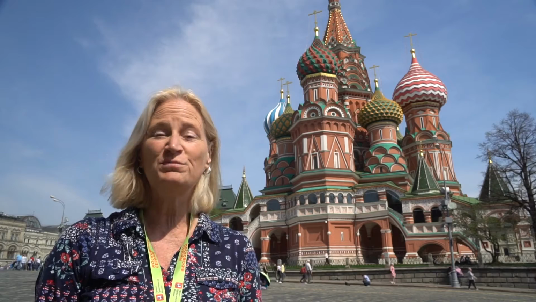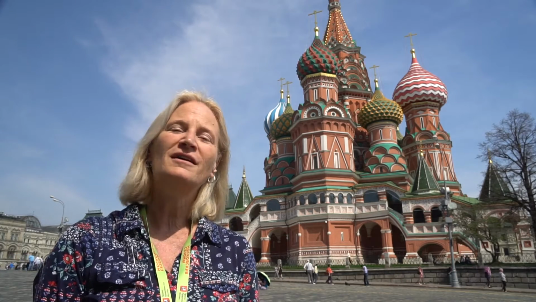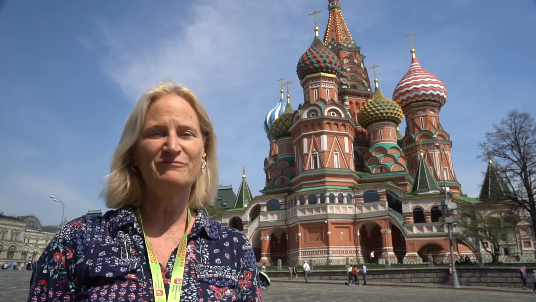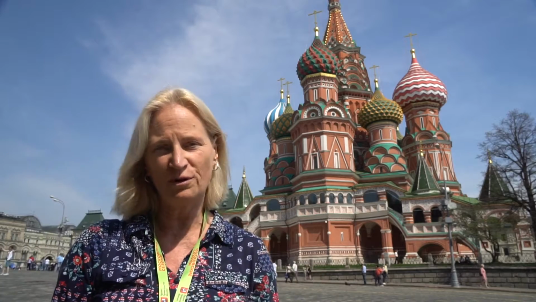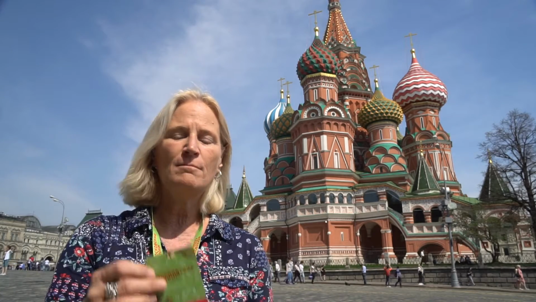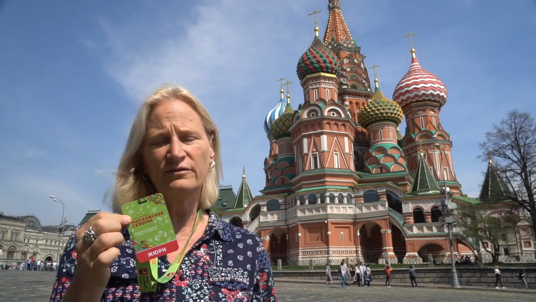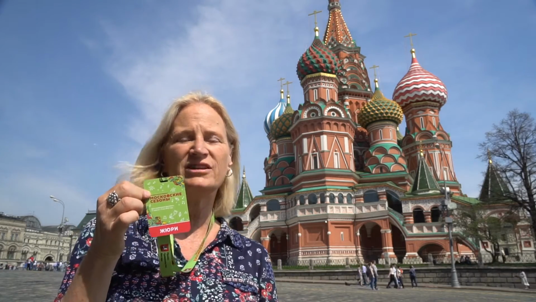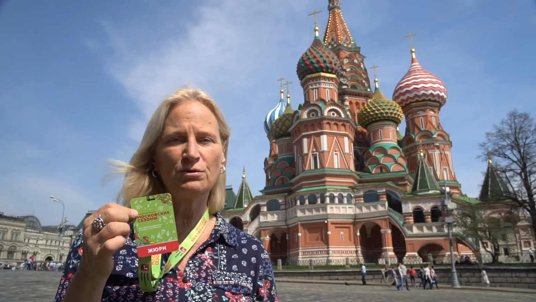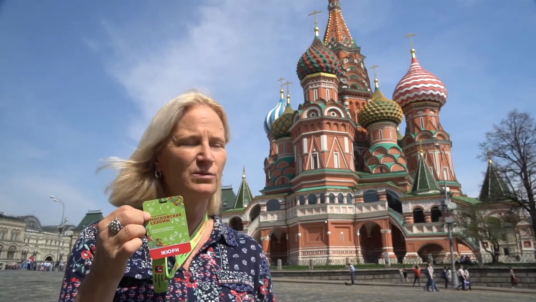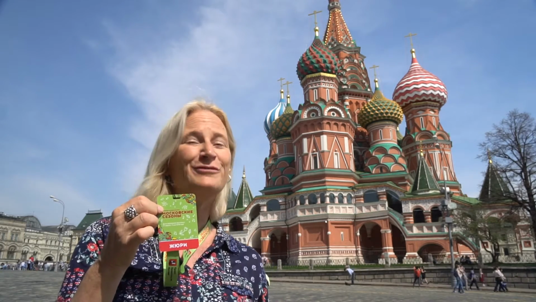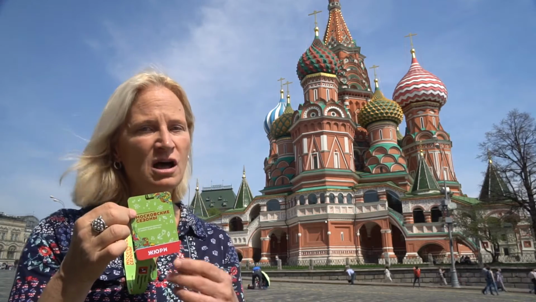I'm in Moscow, Russia, and I'm in front of the most beautiful cathedral, the iconic symbol of Moscow, St. Basil's Cathedral. I'm here for the Moscow A Cappella Spring Festival, and we have, I think, around 170 something vocal groups here for about a week and a half. It's really an amazing event. Please look it up online.